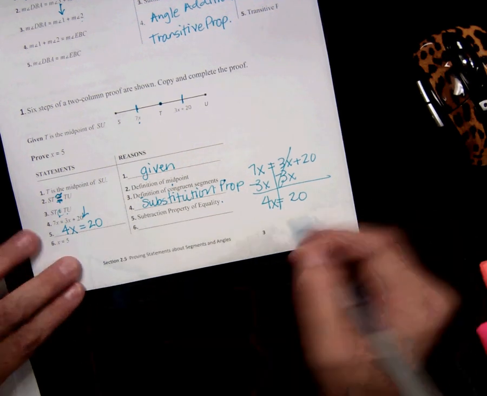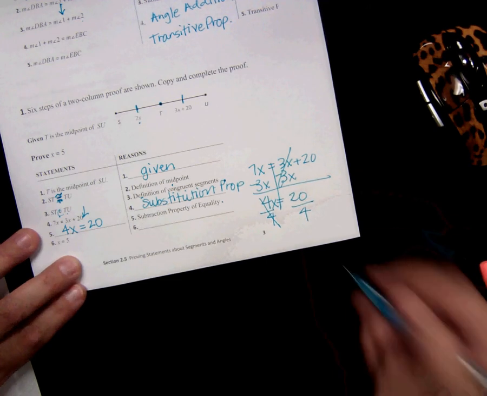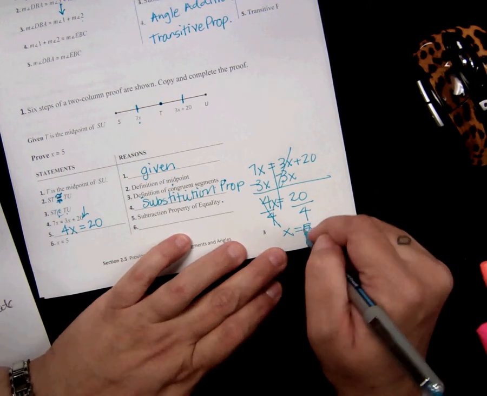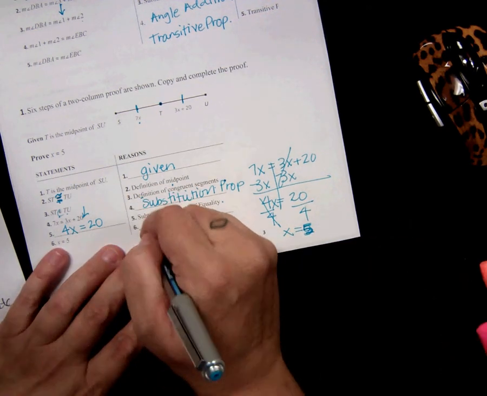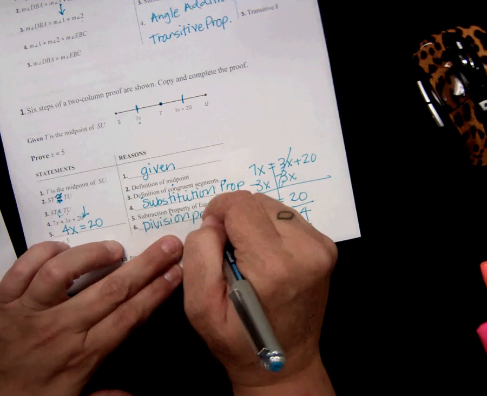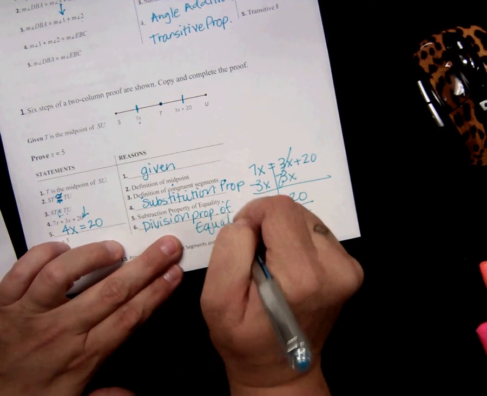To finish solving that, the last thing we would do is divide by 4 on both sides so we can get x equals 5. So our last step was the division property of equality.